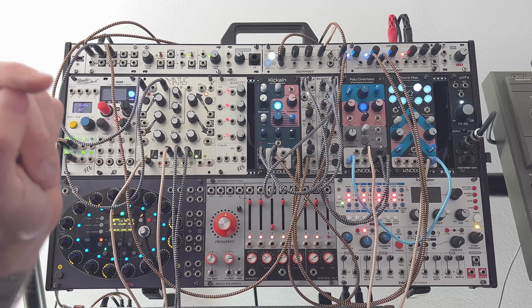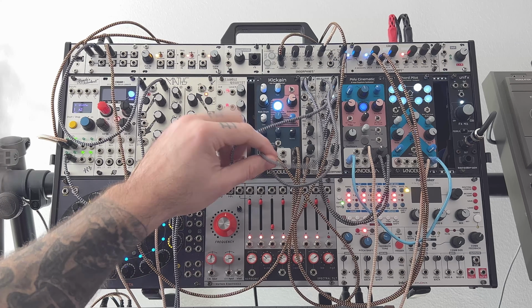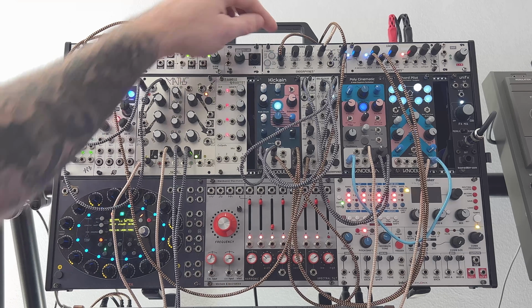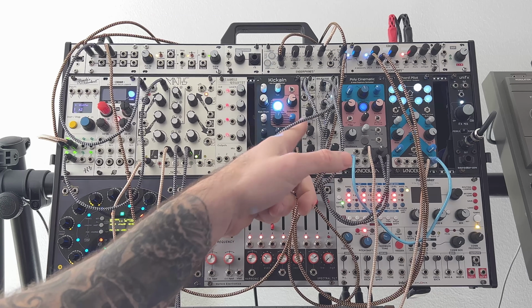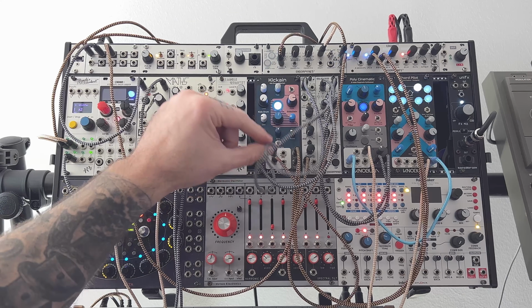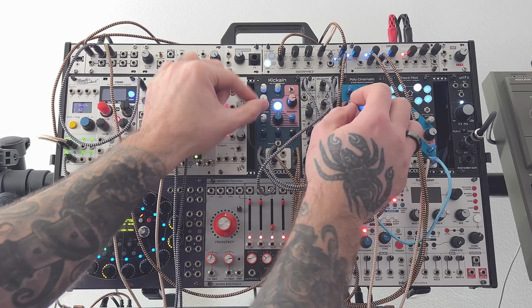And then I'm also sending Running Order track 2 into the Airstreamer, which creates another function that goes inside the accent of the Kickain. Listen to what it does.